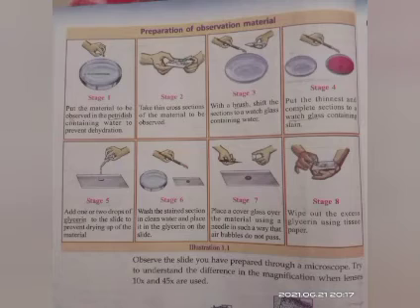Okay, children, our next activity is preparation of observation material. Actually, the preparation of observation material requires much accuracy and patience. The steps for the preparation of observation material are given in our textbook. All of you read it. And before that, let us watch a video for better understanding.